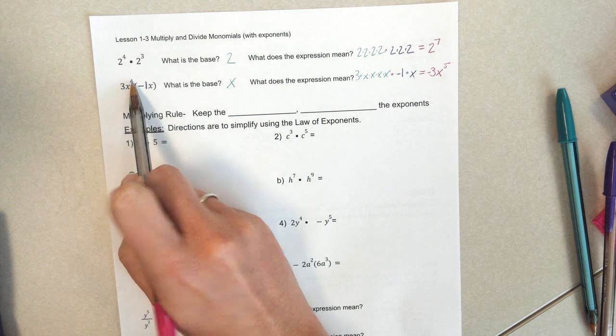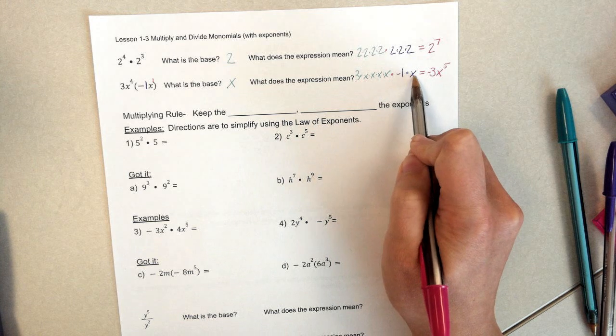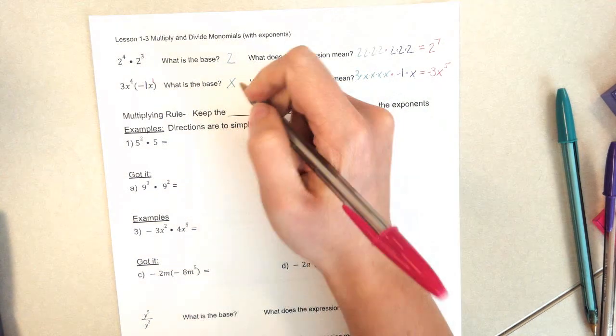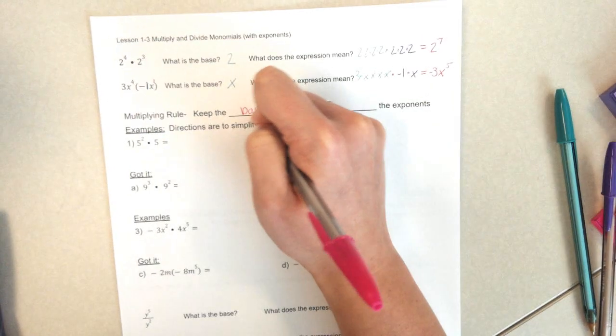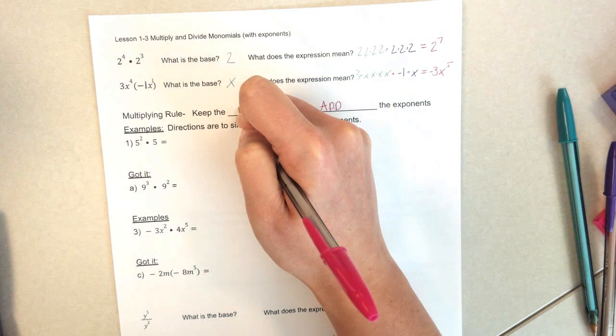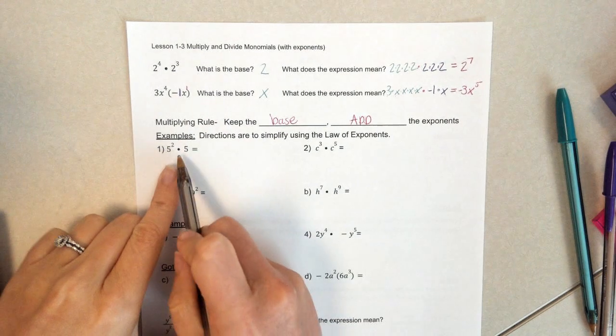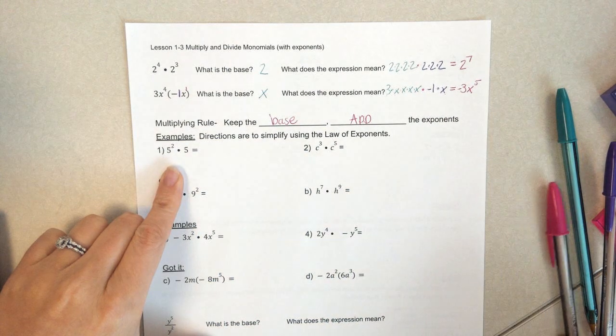If you add 4 plus 1, that exponent tells how many times we're repeating that. So keep the base, add the exponent. Okay? So as we go through that, we're going to use those rules on these examples.